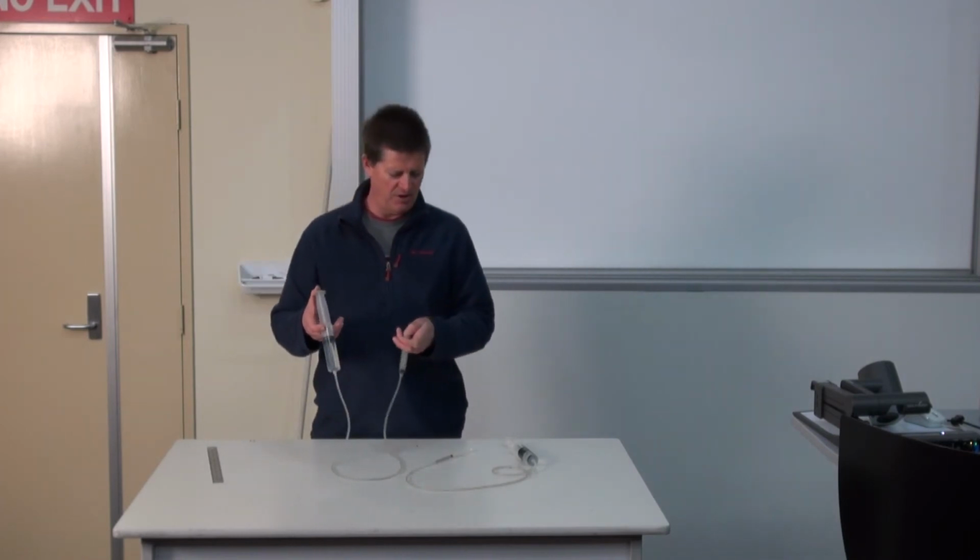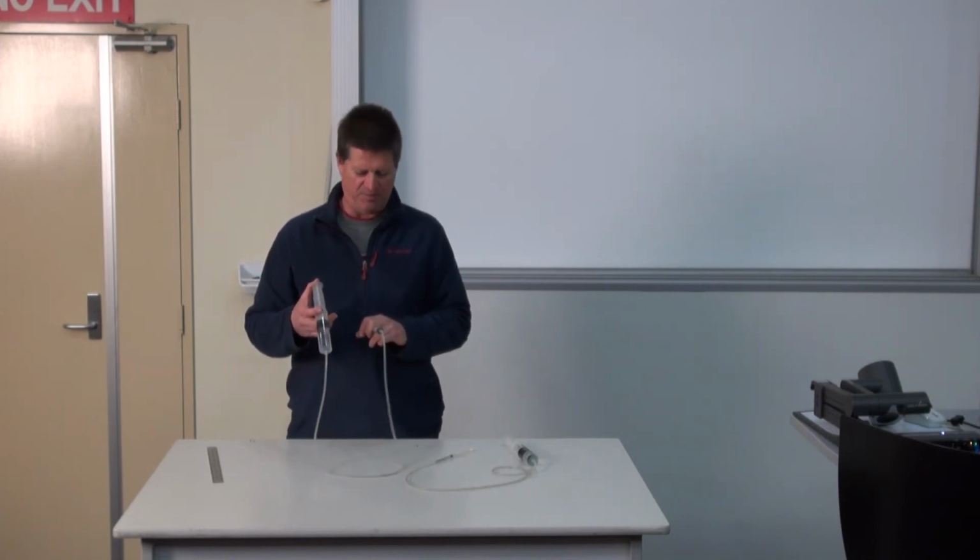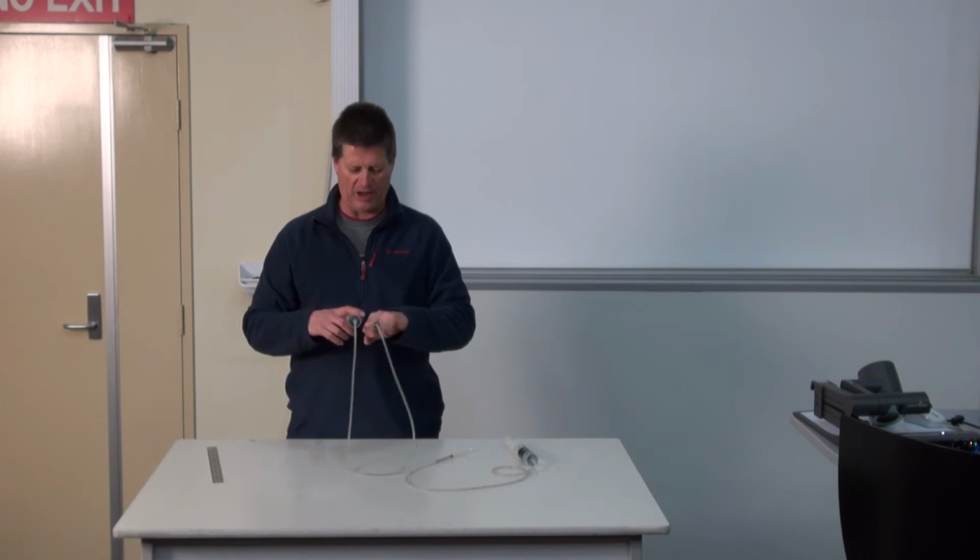We've got a different system here, different size syringes. The bigger syringe is the same size as the previous syringe, but the small syringe is a lot bigger than the previous syringe. It's probably half the radius of the big syringe.